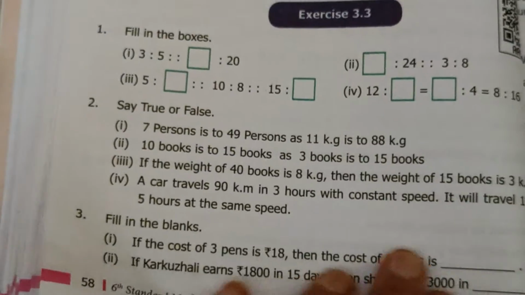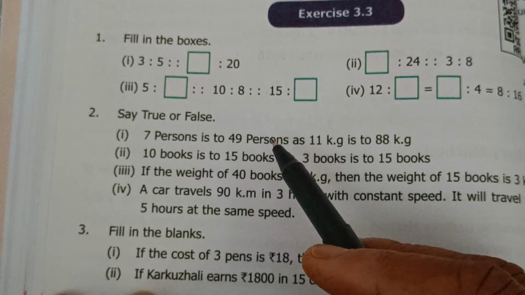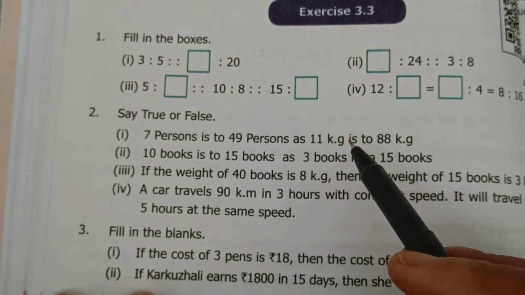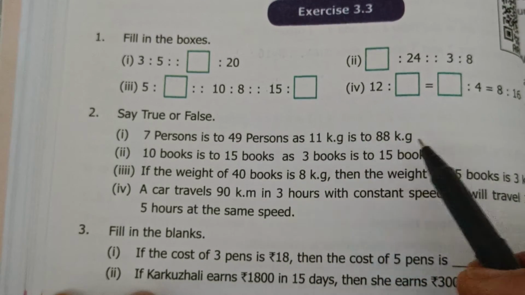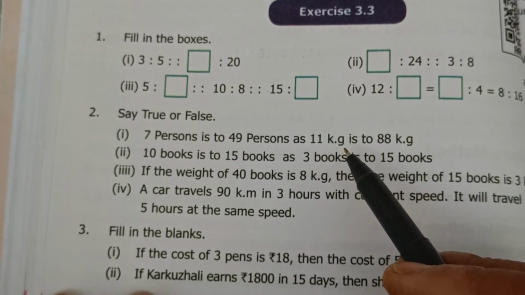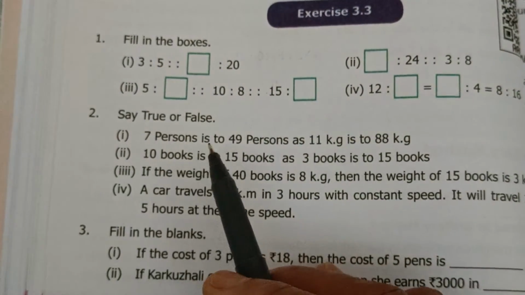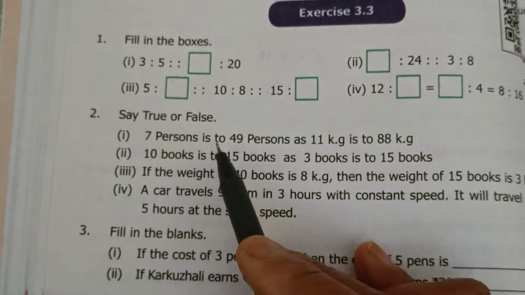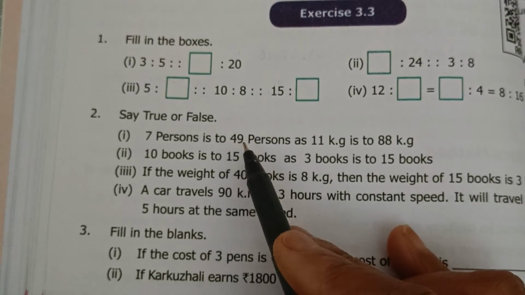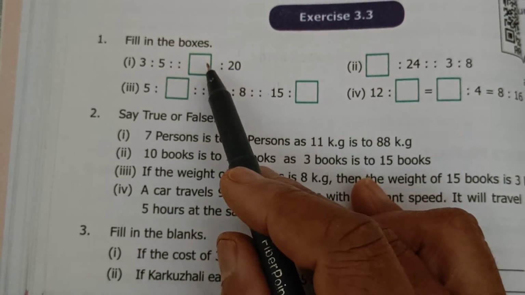This is true or false. 7 persons is to 49 persons as 11 kg is to 88 kg. What is kg? Kilograms. Kg means kilograms, unit of weight. 11 kilograms is to 88 kilograms. See, this is also nothing but a proportion, but it is given as a statement. So this statement, we have to write it as a proportion just like the previous sum.